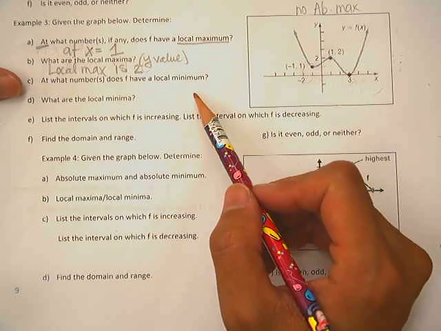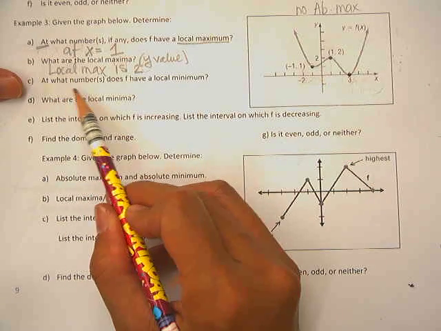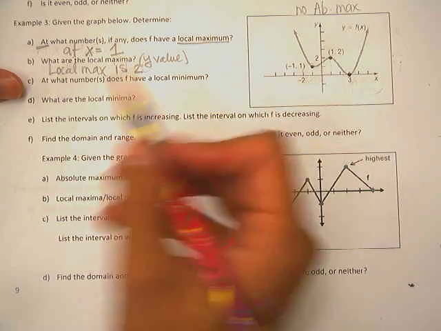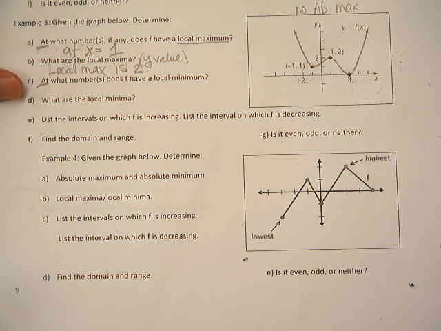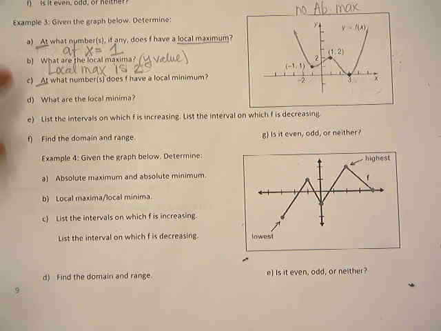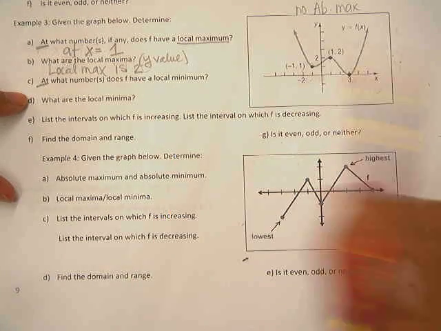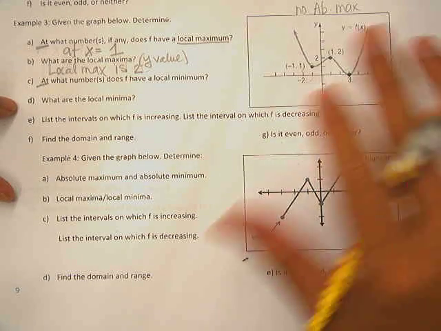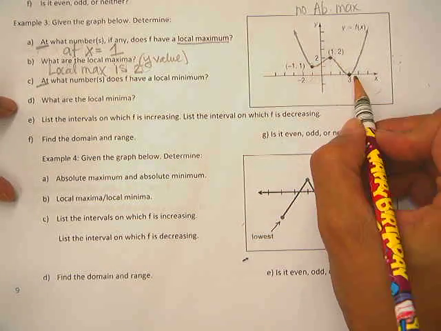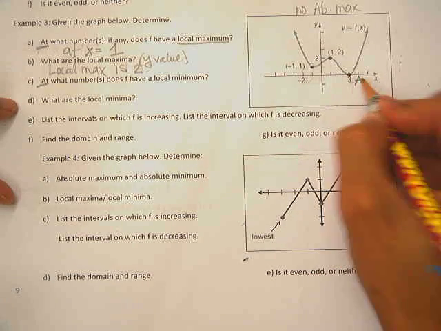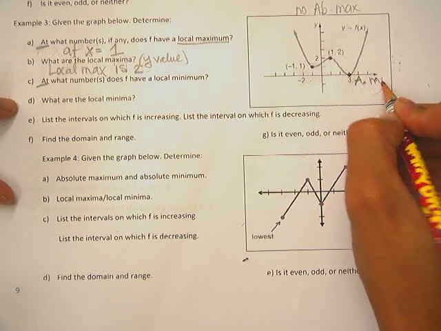So question C is going to say, at what numbers does f have a local minimum? Again, here's the word "at," okay? So your answer should be the x location of this point. So local minimum. So let's talk about it. Absolute minimum is the lowest of the lowest, okay? So see this right here? This is the lowest point you're going to see. So this is, in theory, an absolute minimum, okay? Absolute min.